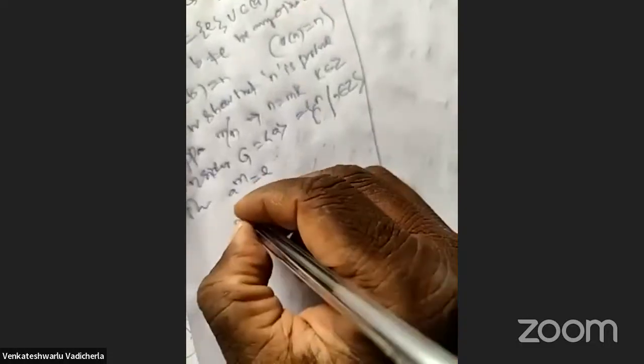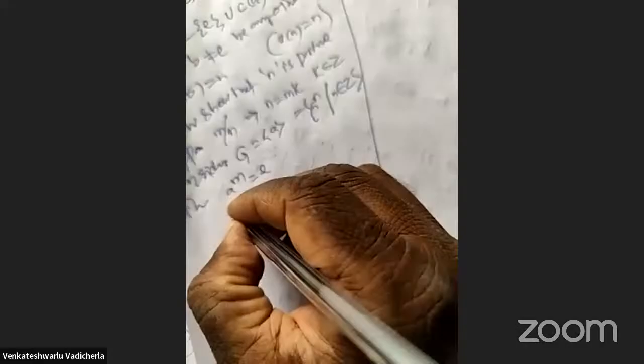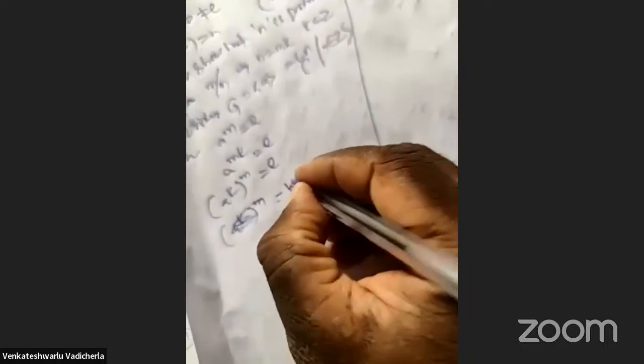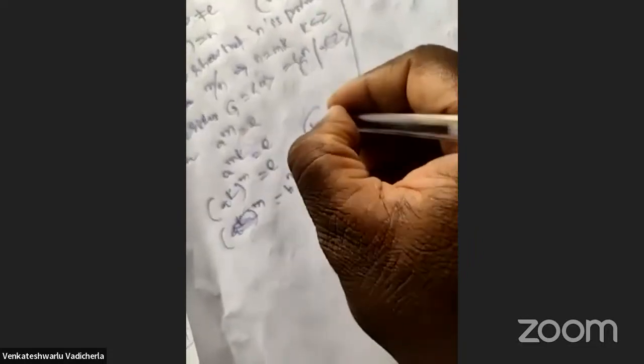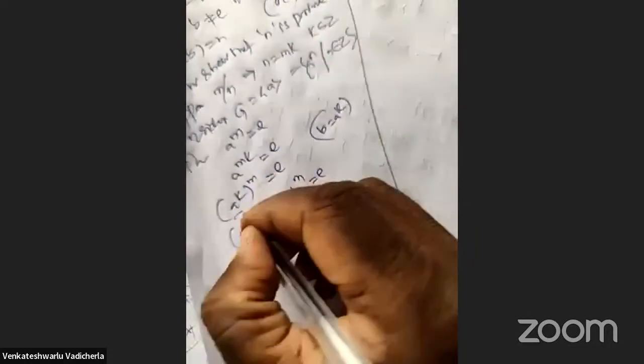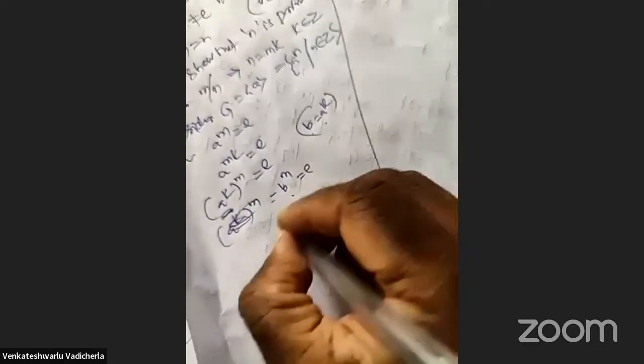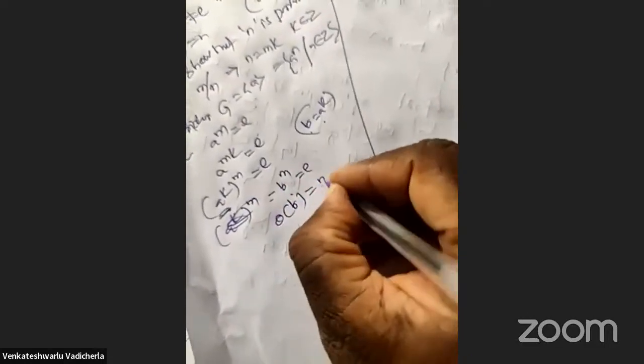Taking the power of k on both sides, a power of mk is also equal to e. So a power of k, whole power of m, is equal to e. Let me take b equal to a power of k, so b is an element and b power of m is equal to e. So b power of m is equal to e, hence the order of b is equal to m.